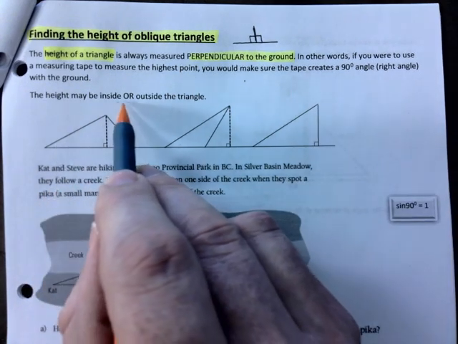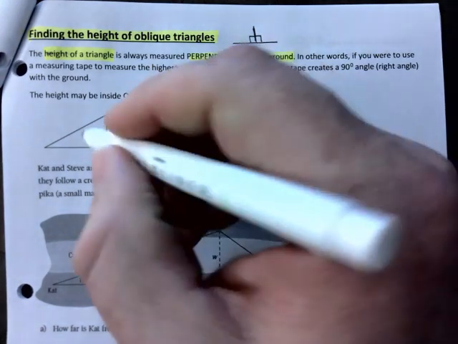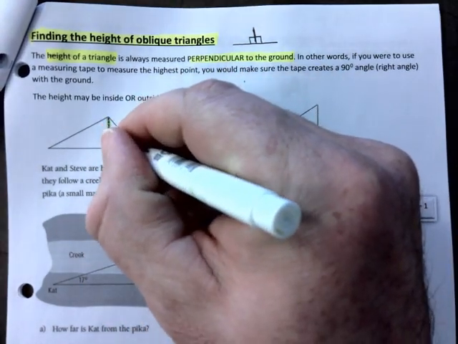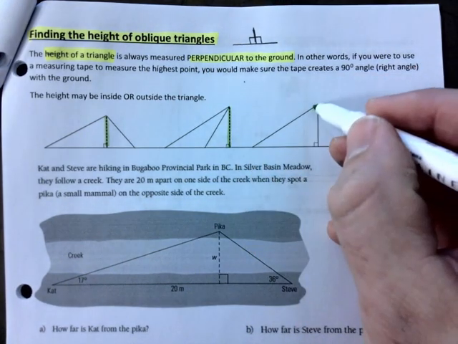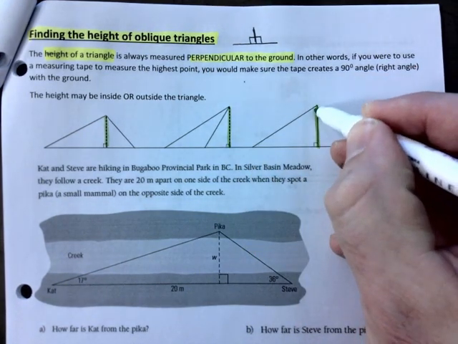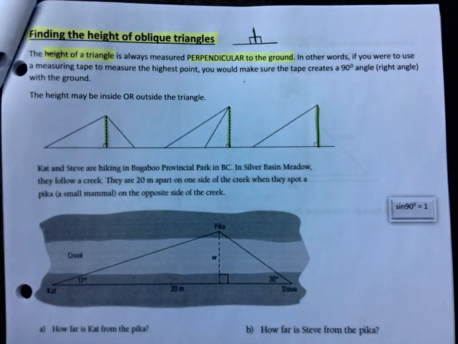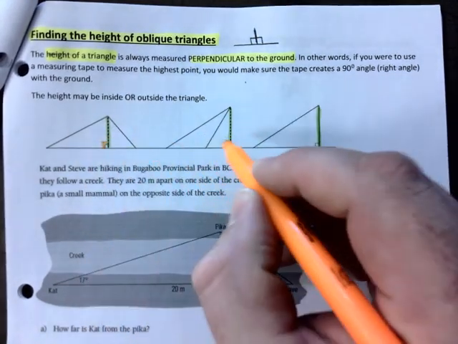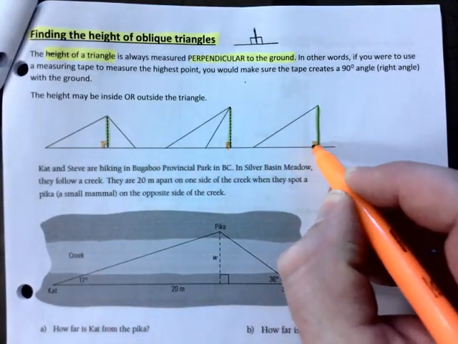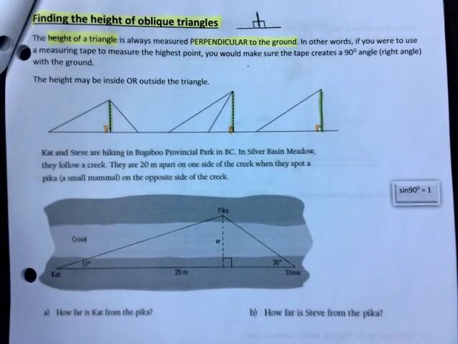So the height may be inside or outside the triangle. I'm going to use a different color for the height. Here the height is inside, here the height is outside, and here the height is actually part of a triangle. You should notice that every single time the height makes a 90 with the ground. Okay? This isn't going to take a whole lot of time. I just want to make sure you understand this.